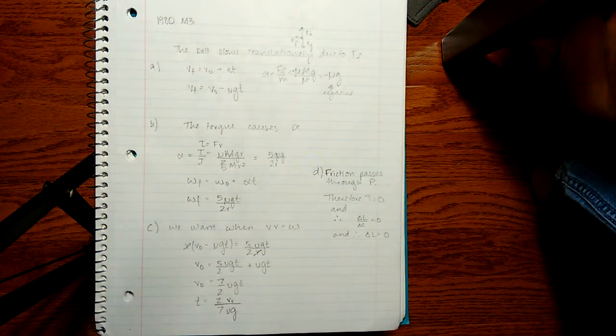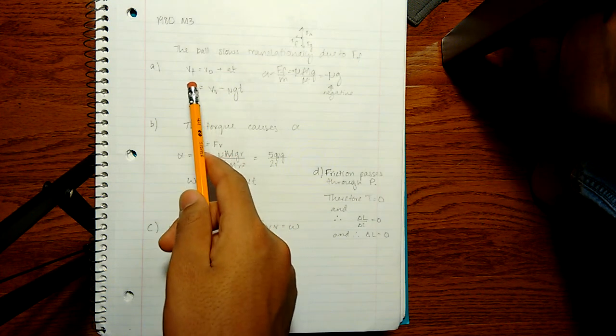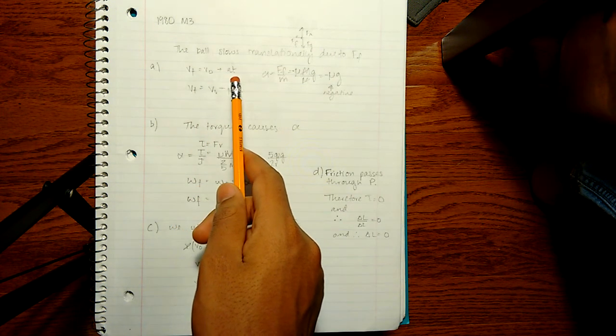1980 Problem M3. Now, this problem revolves around a billiard ball and its motion directly after it's been struck by a cue. The first step requires us to find the translational velocity. Okay, so our general form for the equation is v final equals v initial plus at.